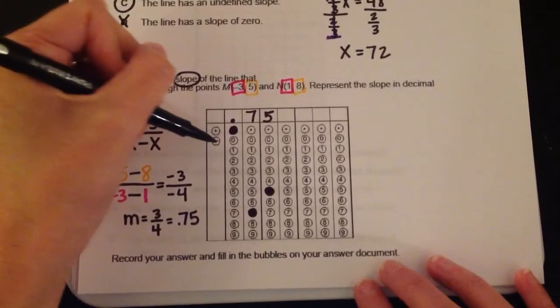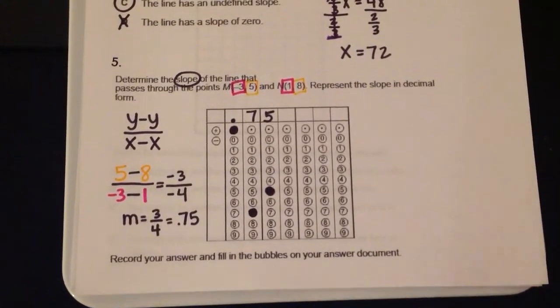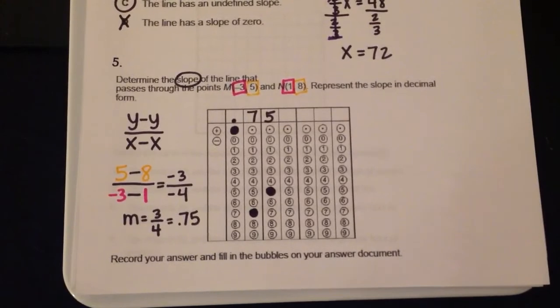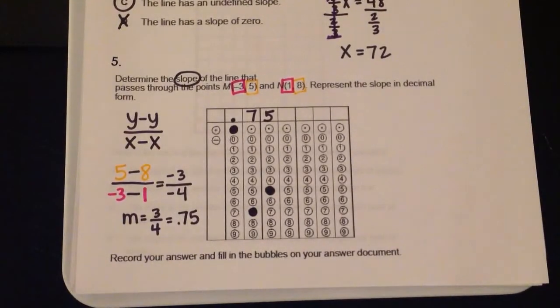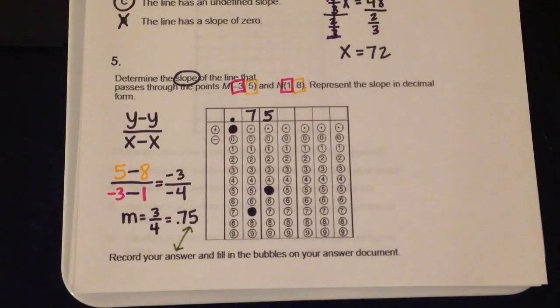You definitely have to make sure you bubble in the negative sign if your final answer is negative. But ours is positive, so I'm not going to bubble in anything, and the scanner will know that my answer is 0.75 positive, which tells me that my graph line is slanting in the up direction. It's a puff, puff positive line.